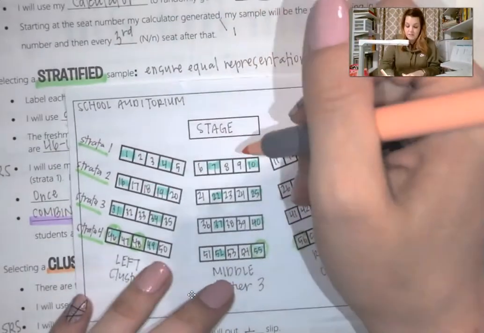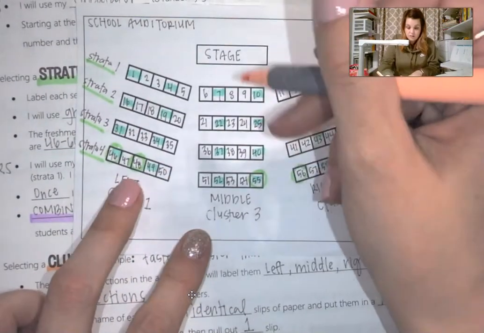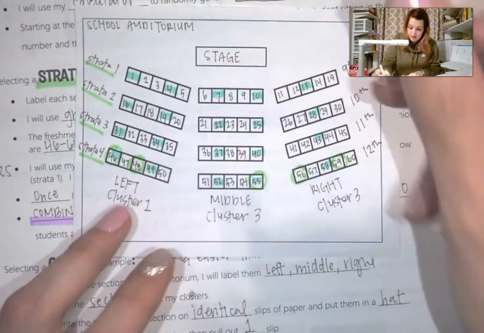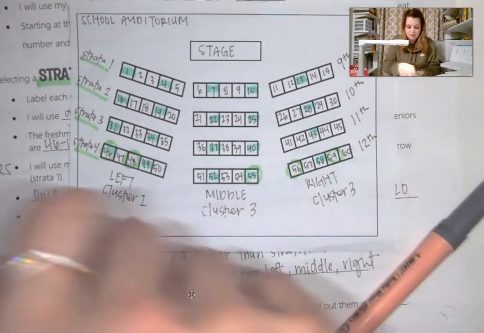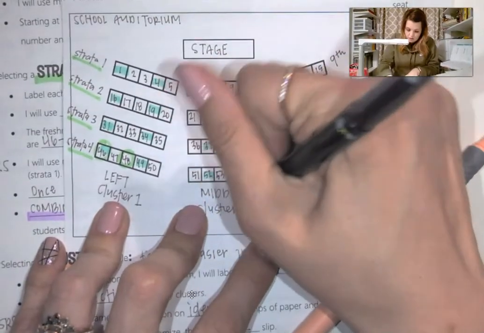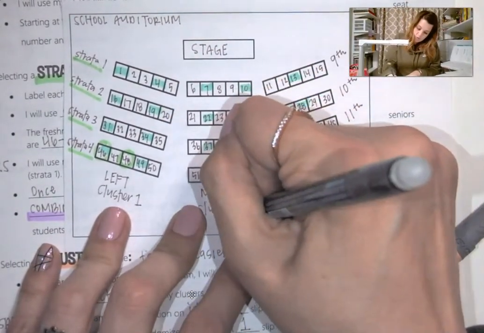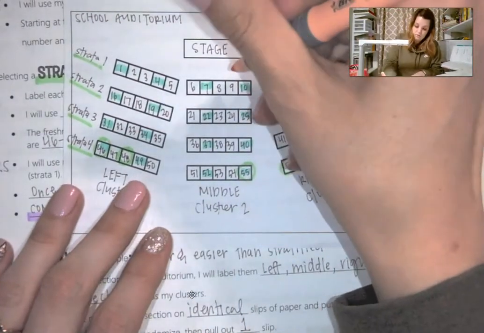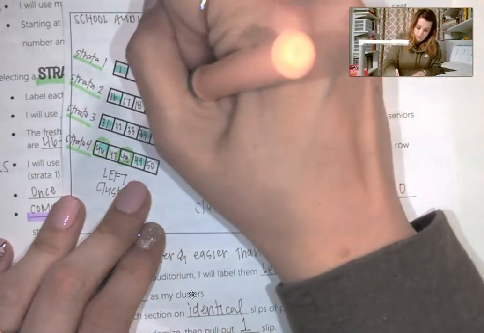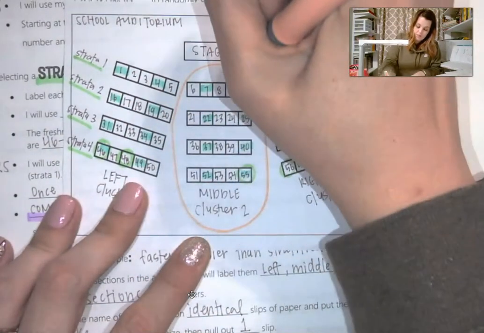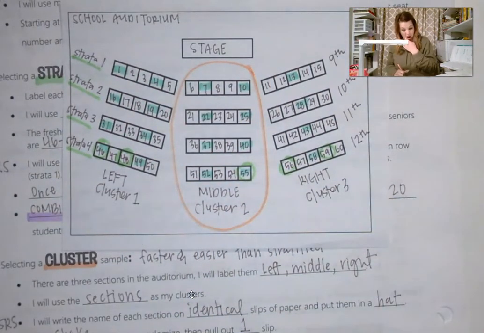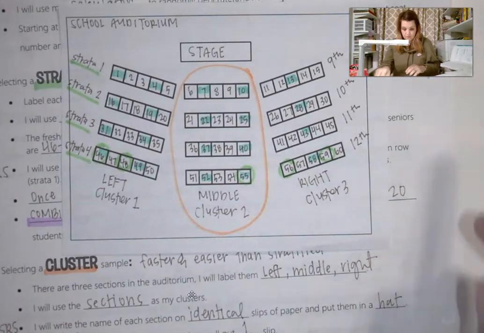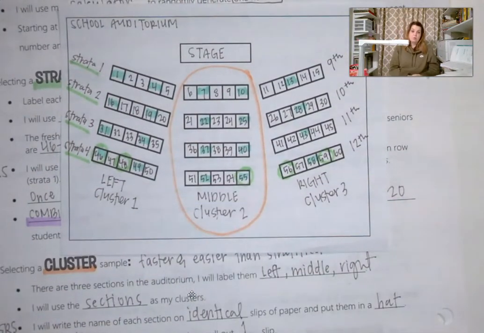When I have done this previously, what I got, why do these both say cluster 3? What I ended up pulling out was cluster 2. So I pulled out a slip that said middle. So that's my cluster sample.